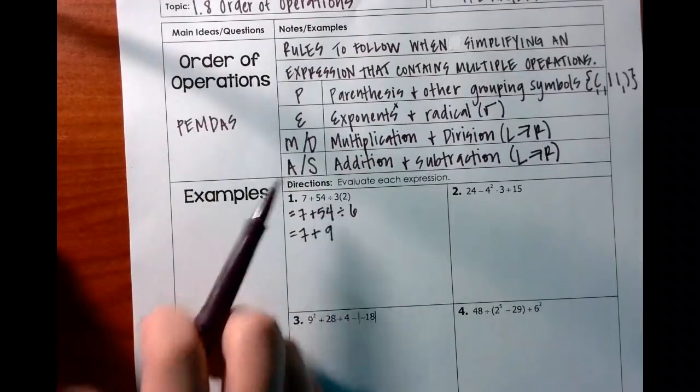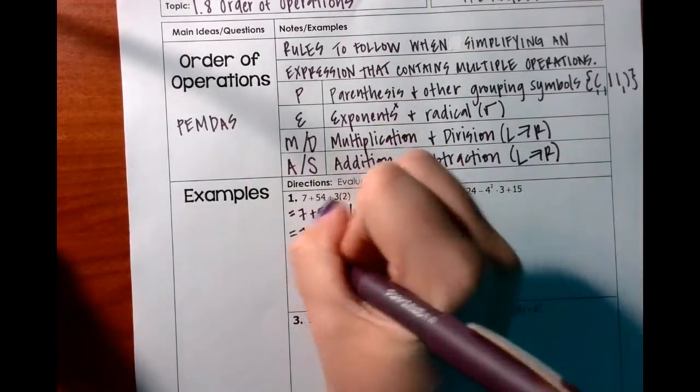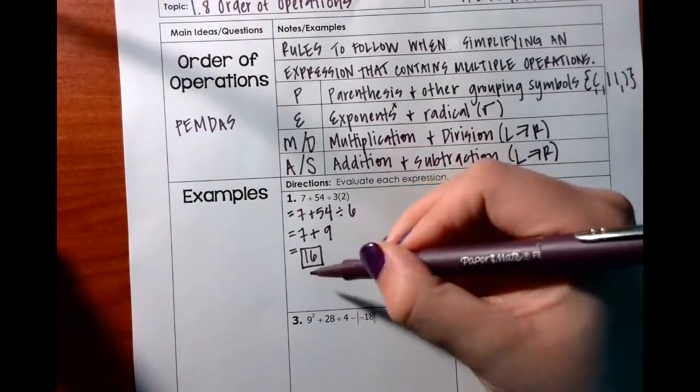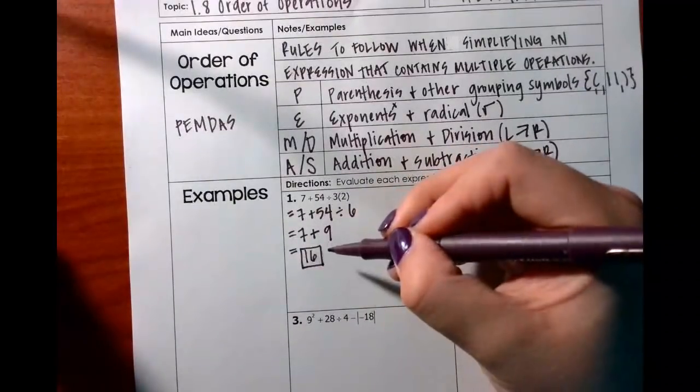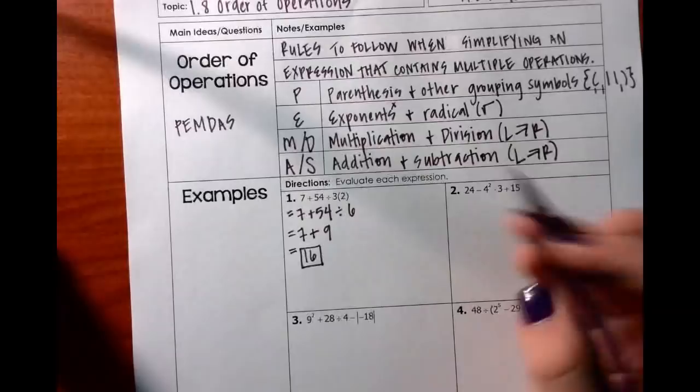Now we can do addition and subtraction. 7 plus 9 is 16. Remember, you need to box in or circle your final answer. I need to see these 2 steps in addition to this, just like I've written it, in order for you to get credit.